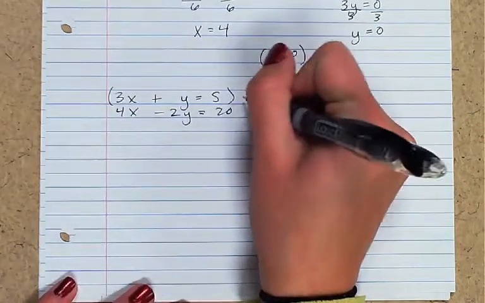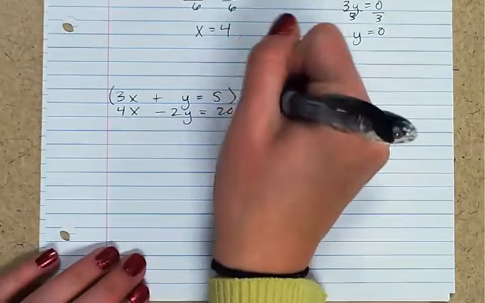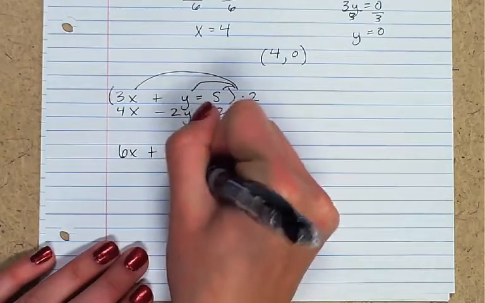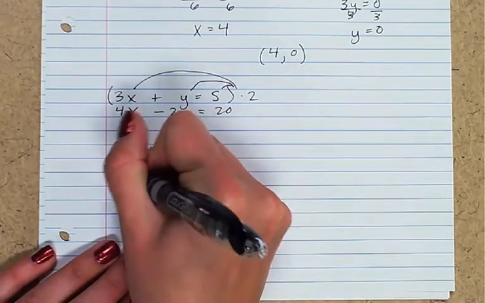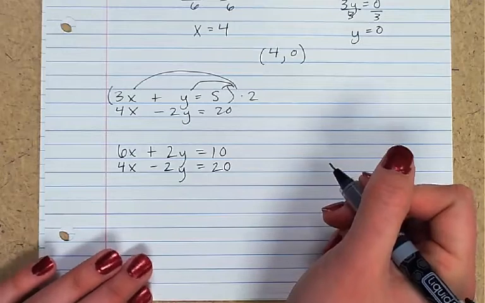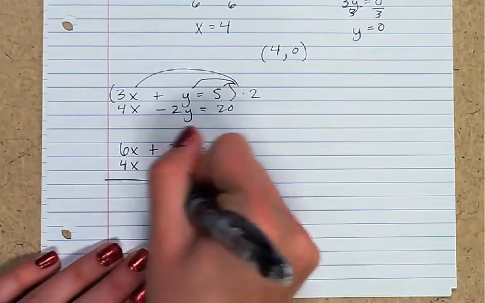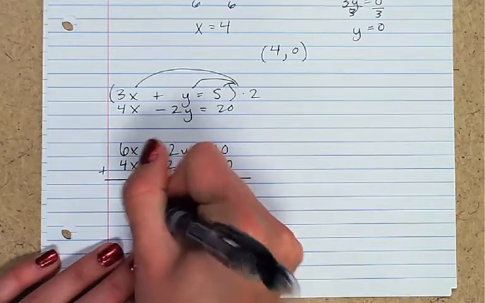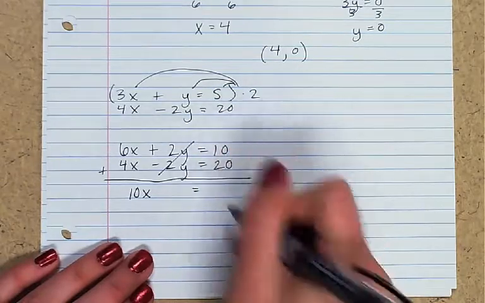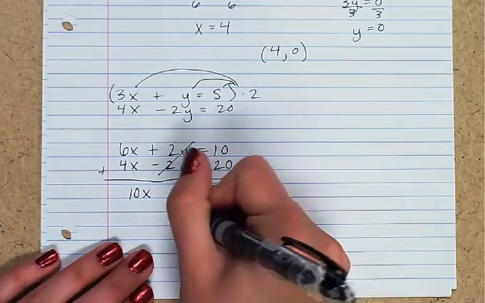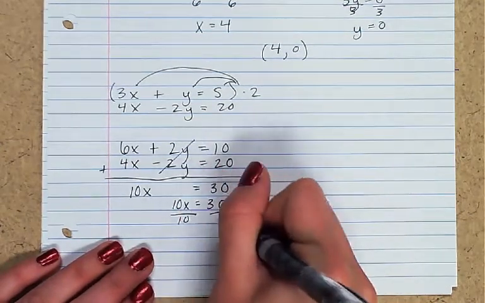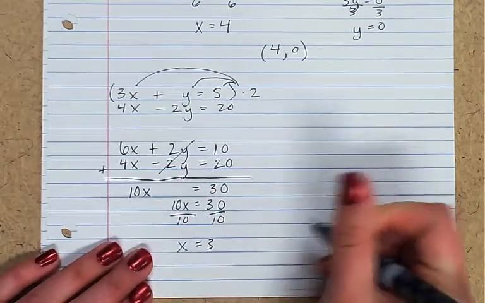So I'm going to multiply the entire top equation, all 3 parts, by 2. We end up with 6x plus 2y equals 10. The bottom, we don't have to change at all. Now when we add them, 6x plus 4x is 10x. 2y plus negative 2y cancels. And 10 plus 20 is 30. I'll just move those closer; you don't have to do that step. Now to get x by itself, I divide both sides by 10. And we get that x is 3.